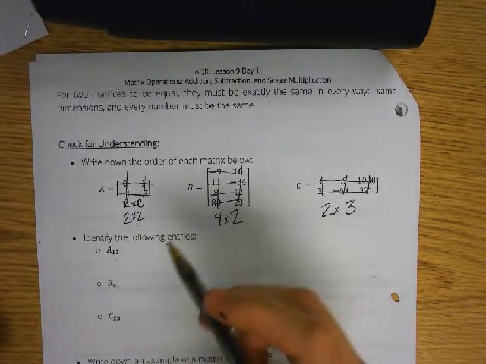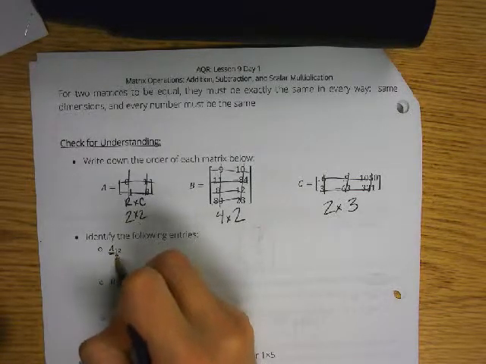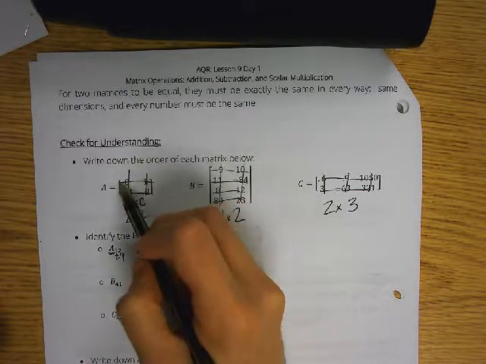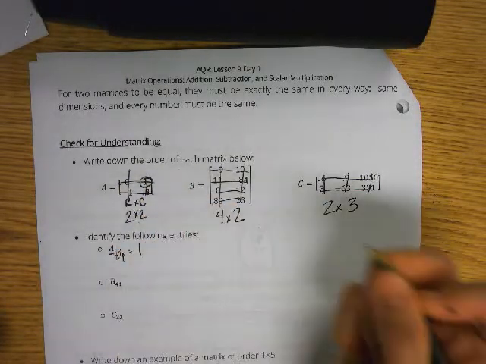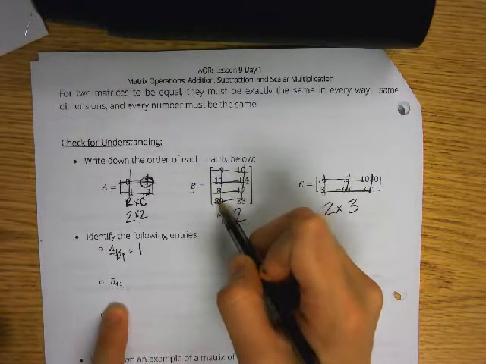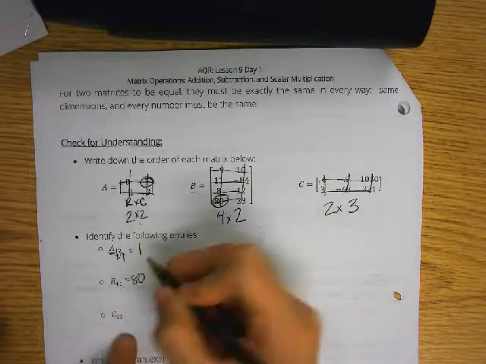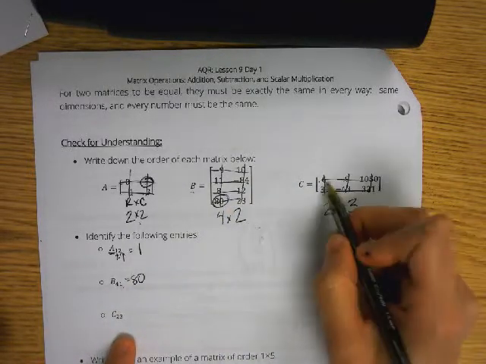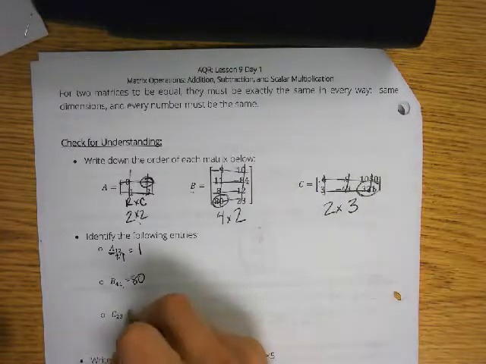To find the entry, I go to matrix A, the first row, the second column. So A12 is equal to 1. B41, I go to matrix B, row 4, column 1, equals 80. And C23, that's row 2, column 3, is 321.